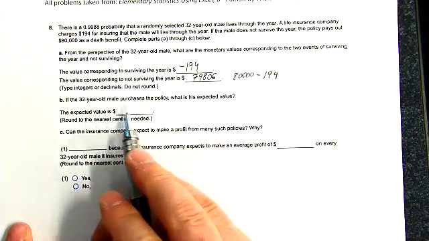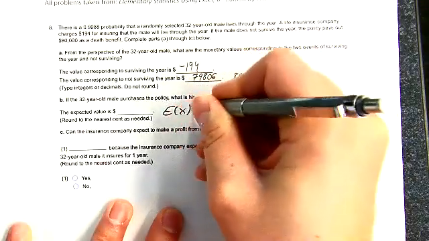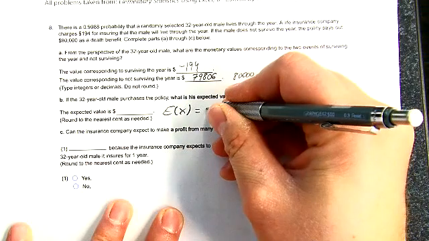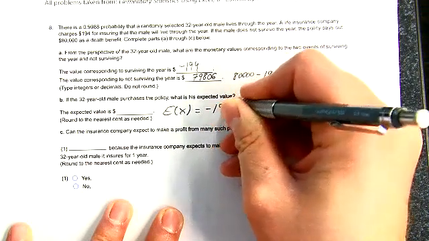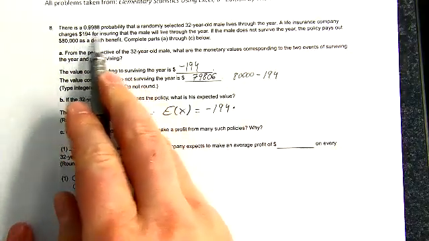If the 32-year-old male purchased a policy, what is the expected value? So again, expected value would be equal to, in one situation, a loss of 194, and the probability of that is very high. It's this 0.9988.